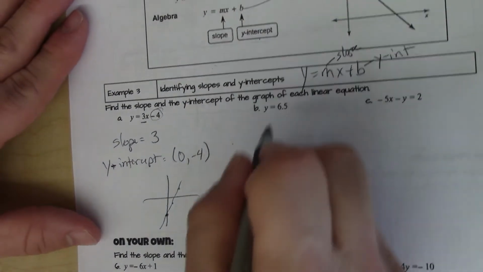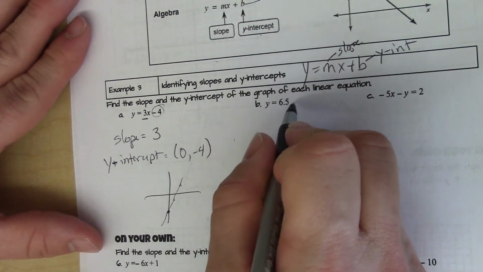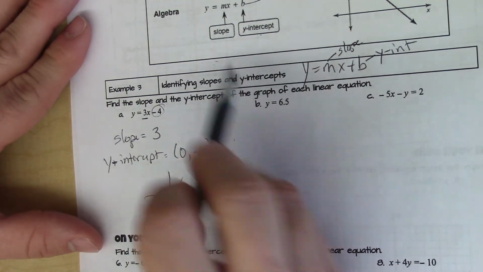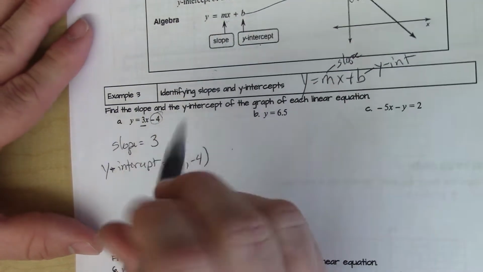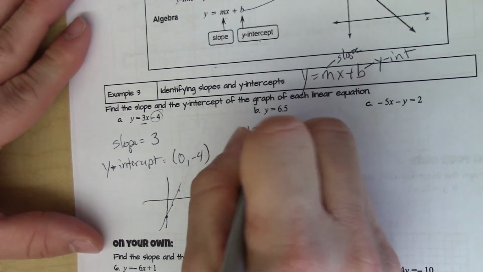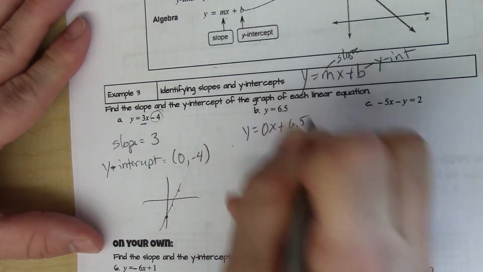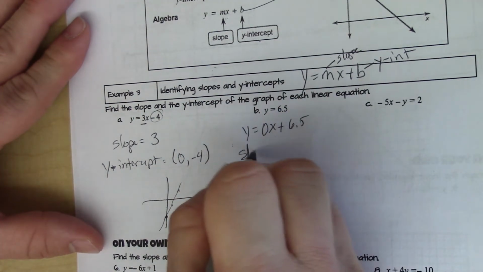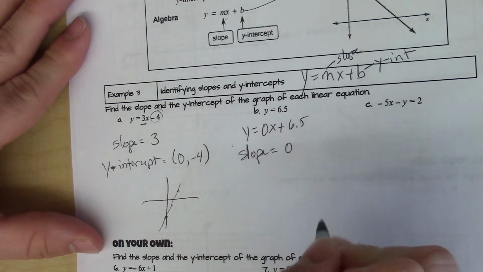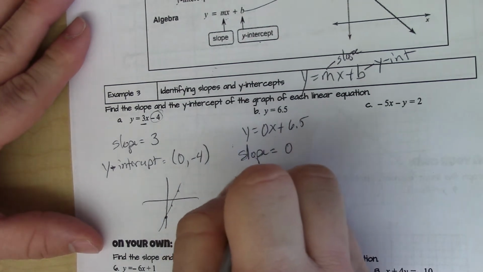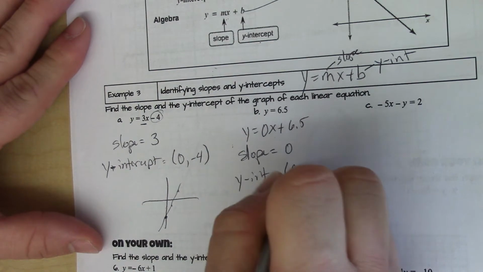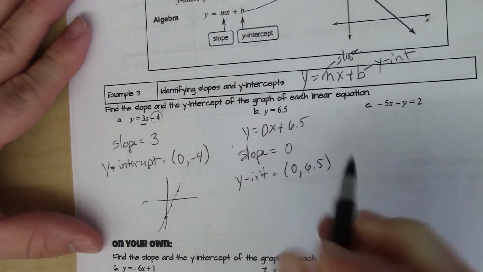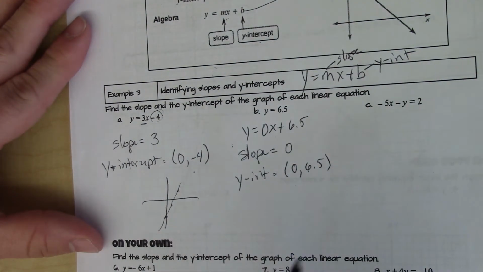Okay. For the next one, y equals 6.5, well, really, there's no x here. So really, this means y equals 0x plus 6.5. And so you can see here that your slope is 0, and that your y-intercept is 0, comma 6.5, because it's always 0, comma for the y-intercept.